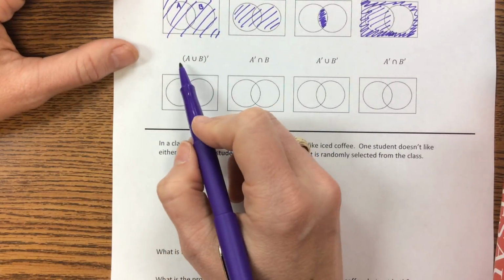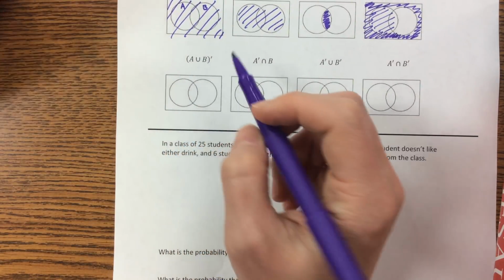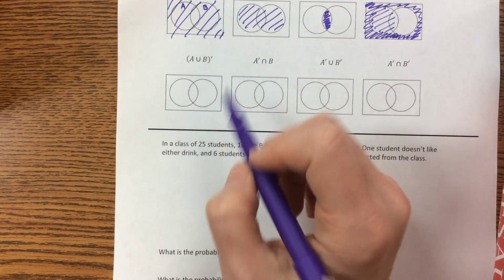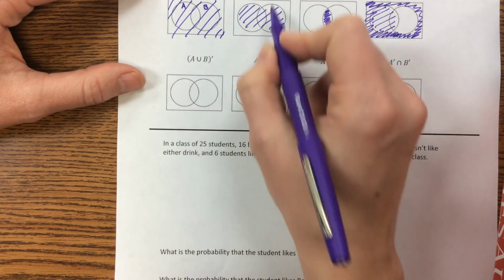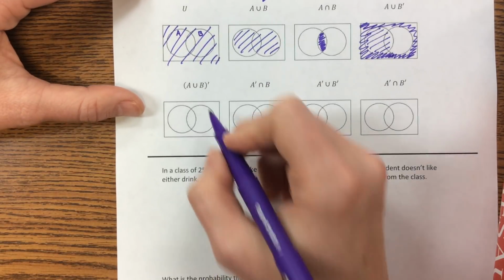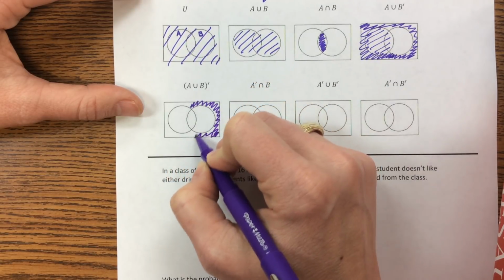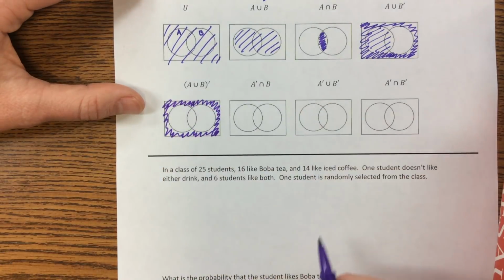Okay. The next one, it's A union B not. So it's the complement, or the opposite, that's maybe a better word, of A union B. So A union B looks like this right here. And now we just want everything else. So we're looking at everything that's not in either of those circles. So it's something like this.